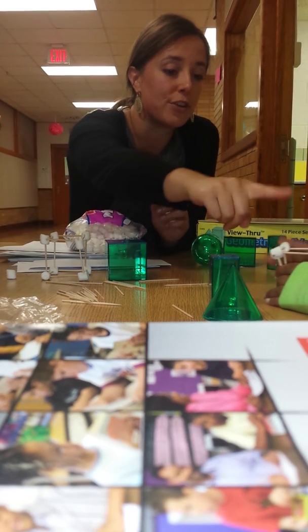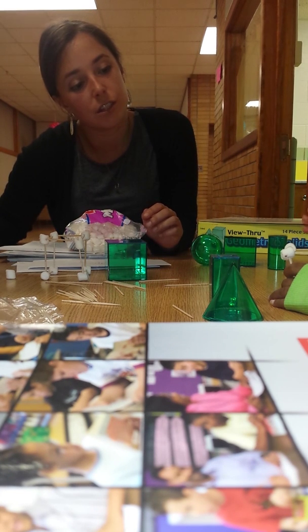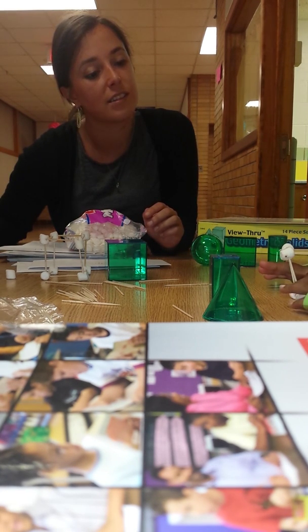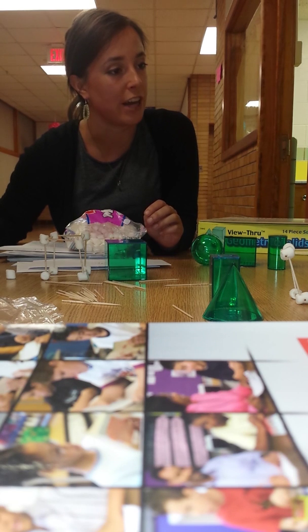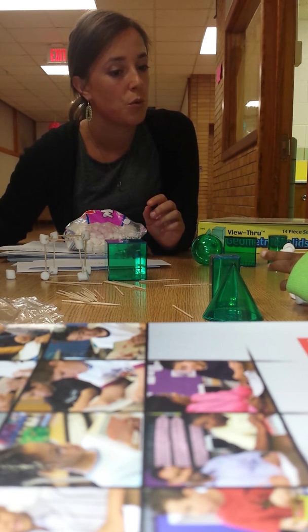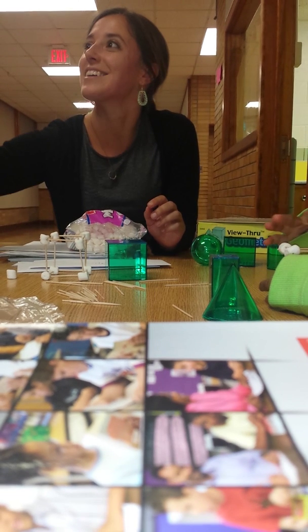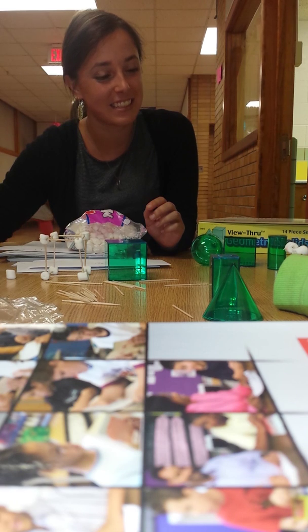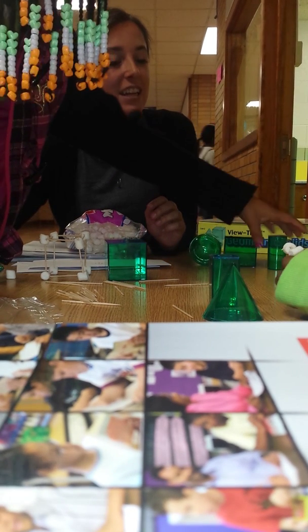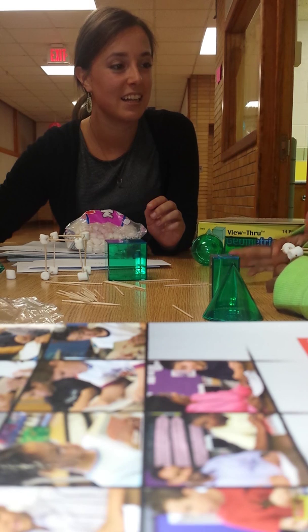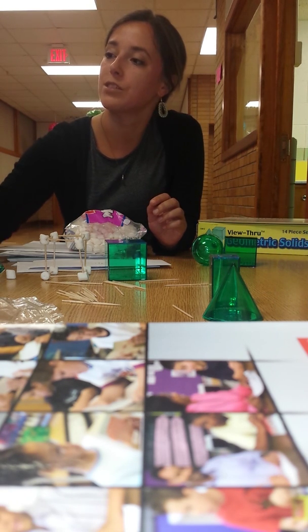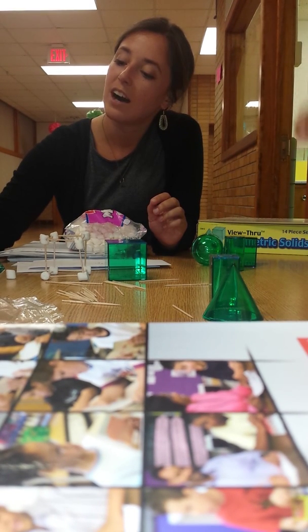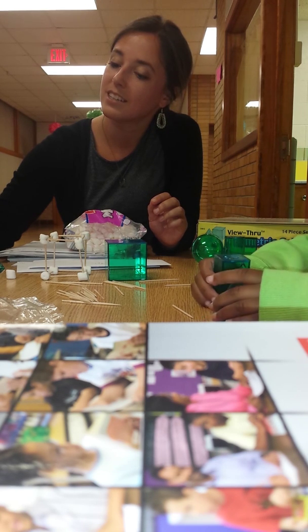How many marshmallows, how many vertices do you have? 1, 2, 3, 4, 5, 6, 7, 8. And what about your edges? Ta-da! 1, 2, 3, 4, 5, 6. Now let me try to make one. This is hard. How many vertices or marshmallows did you use? 1, 2, 3, 4, 5. And what about edges? 1, 2, 3, 4, 5, 6, 7, 8.